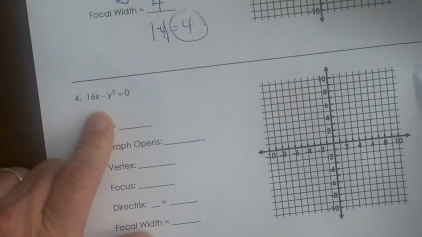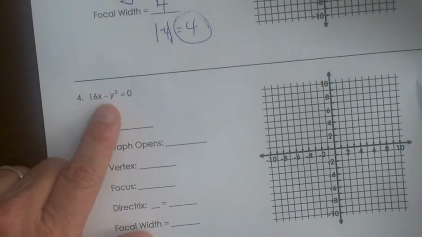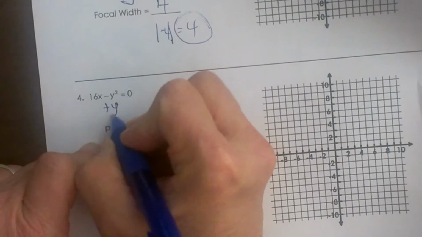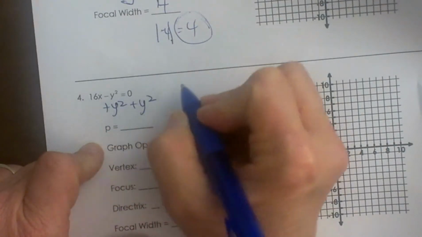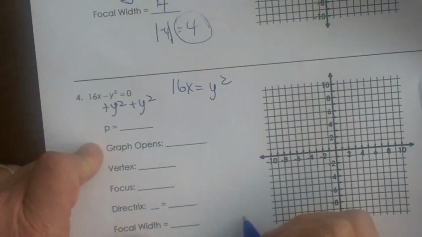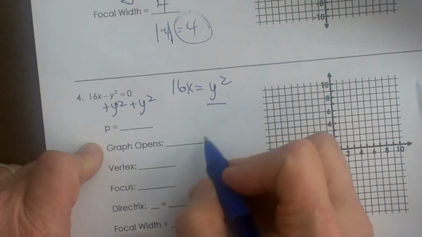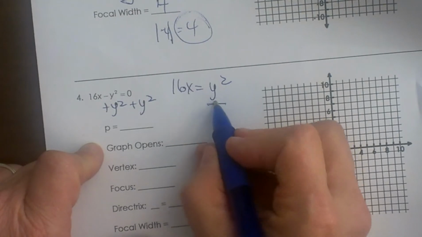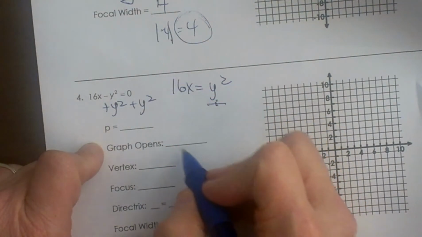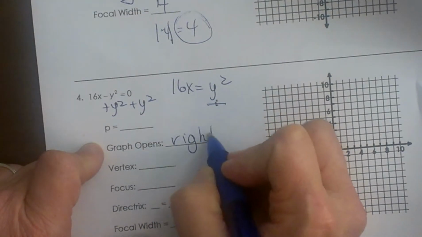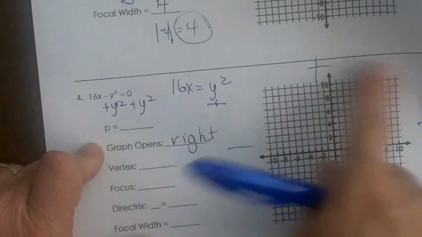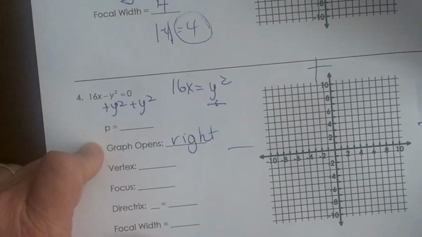Let's get the y by itself, y squared. So always get the squared term by itself. So I'm going to add y squared to both sides. So I have 16x equals y squared. Okay, it's a y squared, so that tells us that it's either up or down, left or right. But 16 is what? Positive. So what does that tell us? It's a right facer. So positives are up or right, negatives are left or down, right? So hopefully that makes sense on the Cartesian coordinate plane.